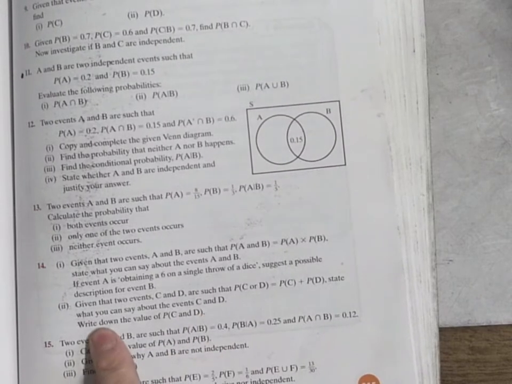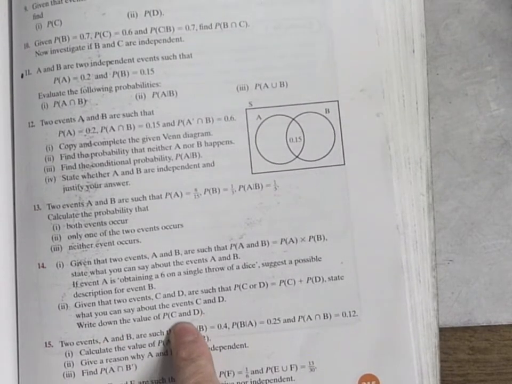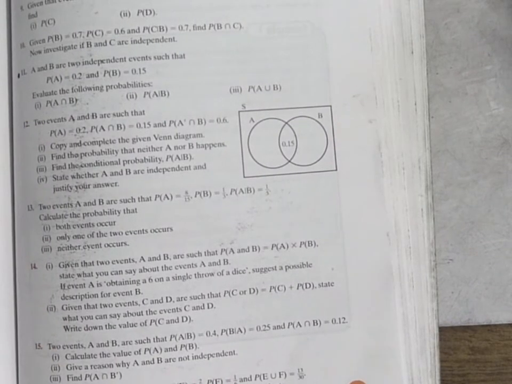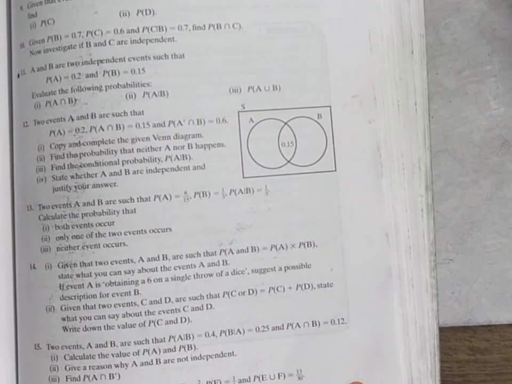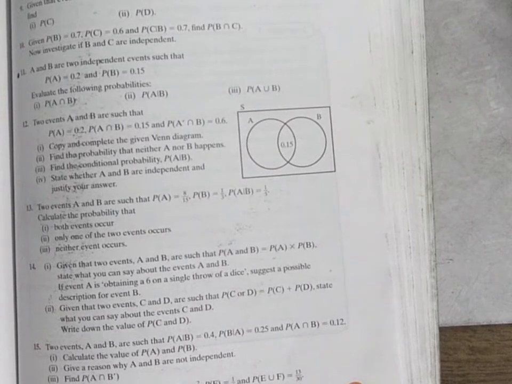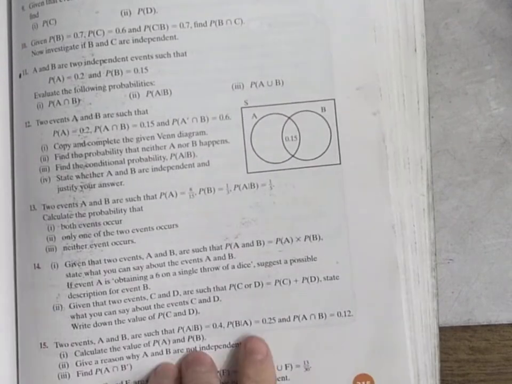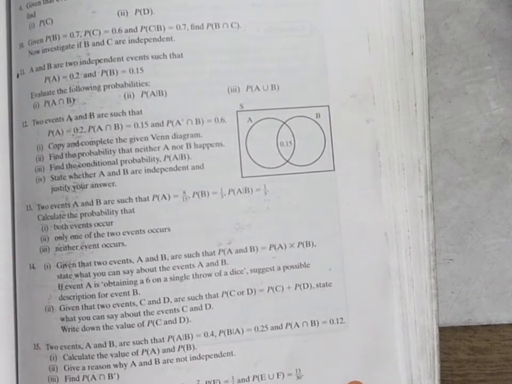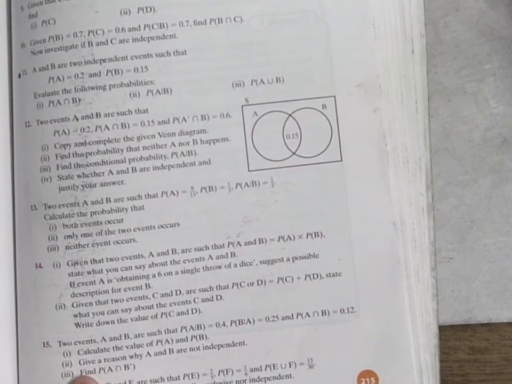So they're mutually exclusive. Write down the value of the probability of C and D. The probability of C and D happening at the same time is 0, right? They ain't going to happen at the same time, they're mutually exclusive, right? We came across that formula back in probability 1, okay? Is that right? Is that okay, Summer?